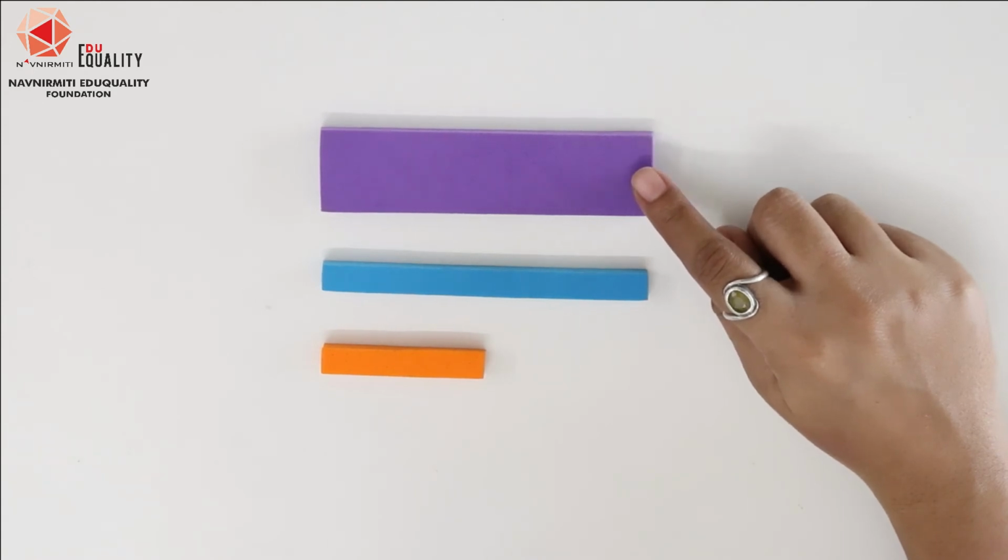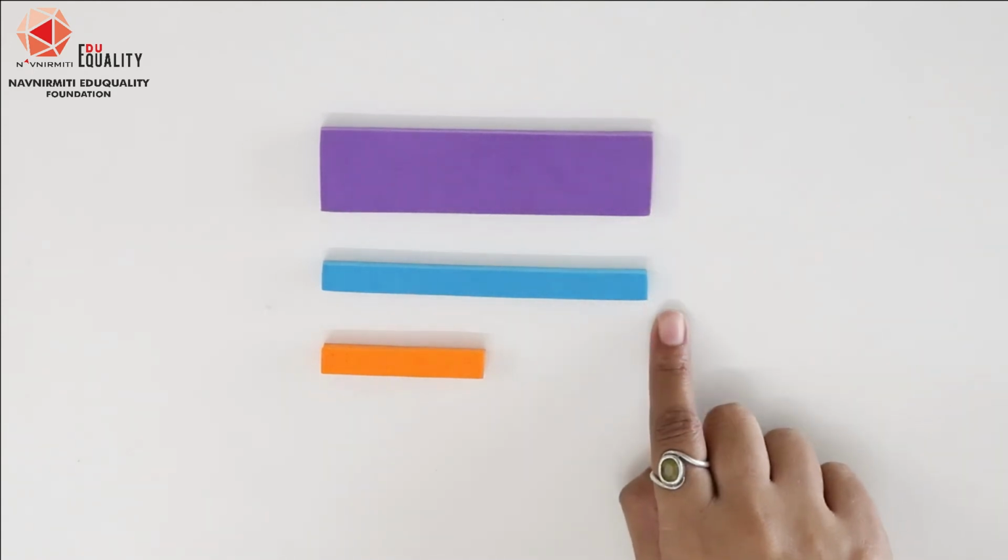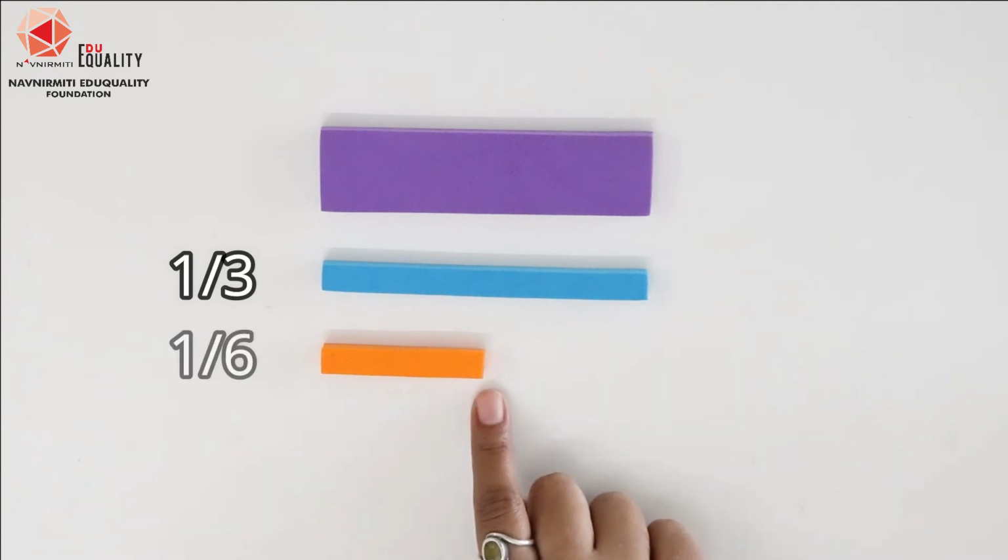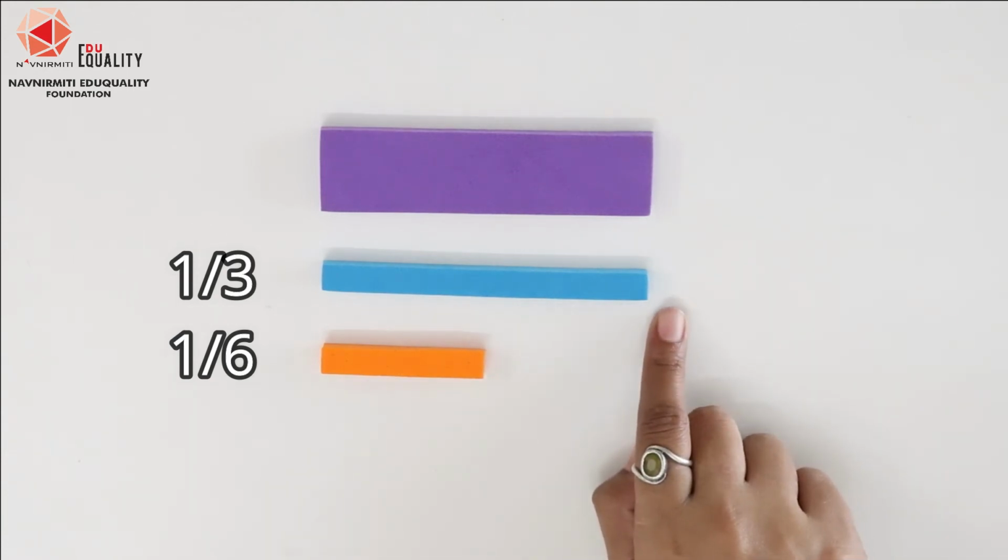If this is my whole chocolate bar, this is 1/3 of the chocolate bar and this is 1/6 of the chocolate bar. So can you think how many pieces of 1/6 will make a 1/3?